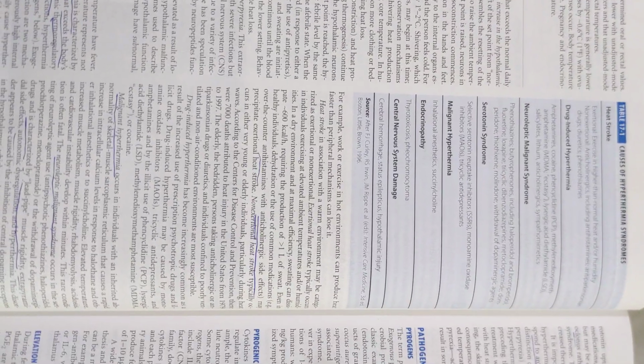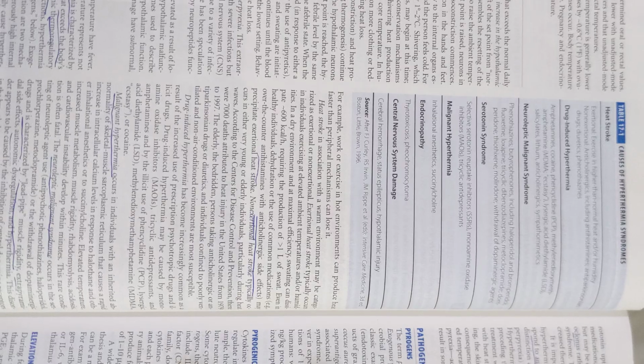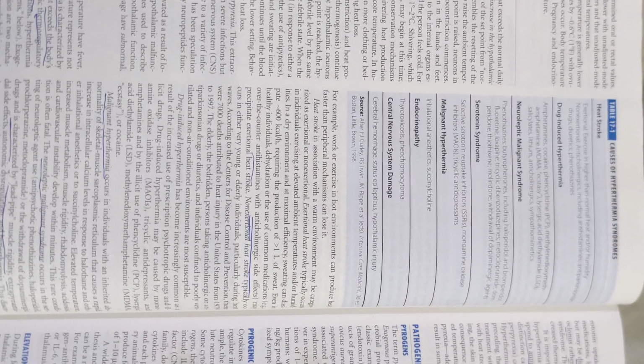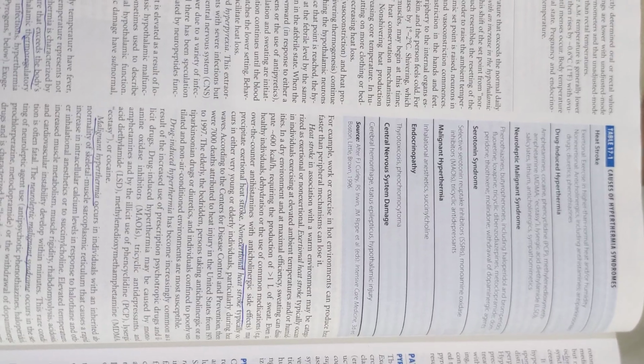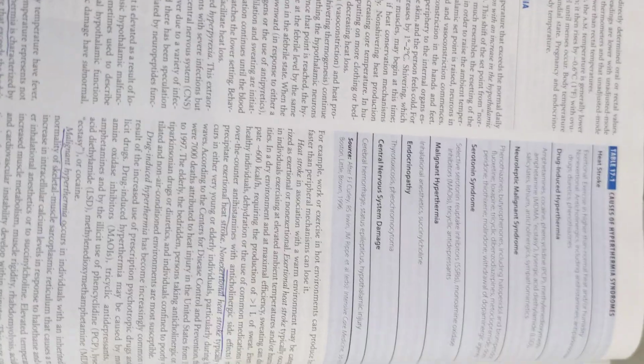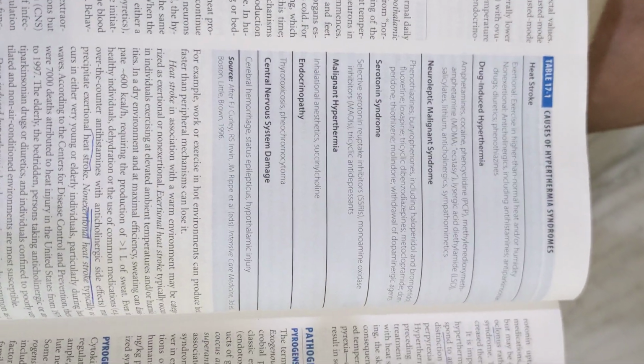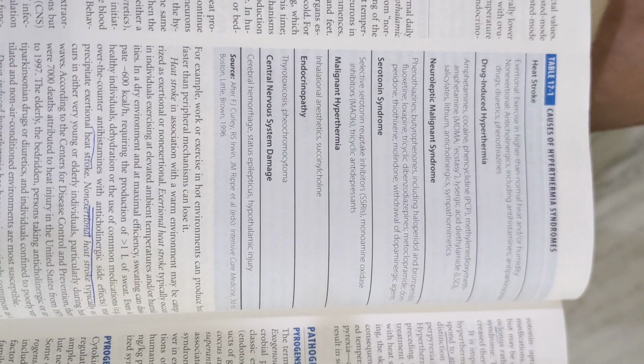Non-exertional is generally seen in elderly individuals who are locked in rooms with no air conditioning, or elderly individuals on drugs with anticholinergic side effects like antipsychotics, first generation antipsychotics, etc. In these individuals we can see non-exertional heat stroke. And drug induced, they may be due to different drugs like cannabis, cocaine, amphetamine, LSD, or these types of drugs.